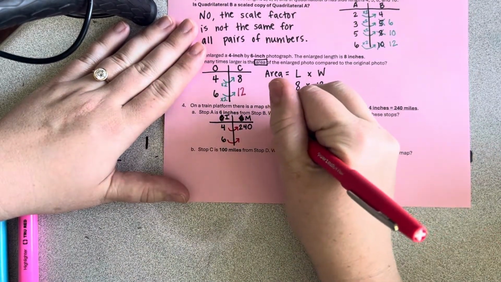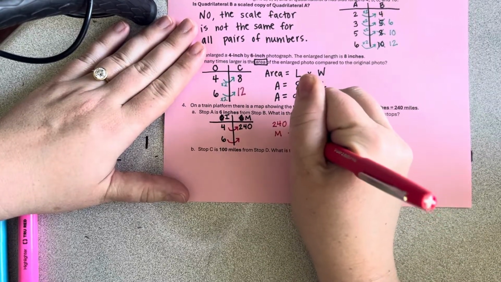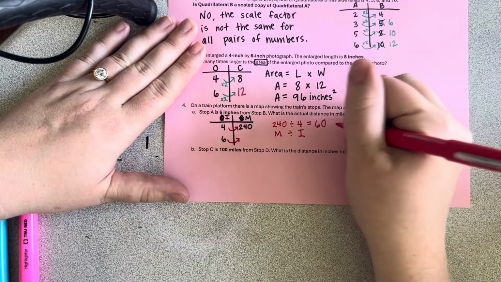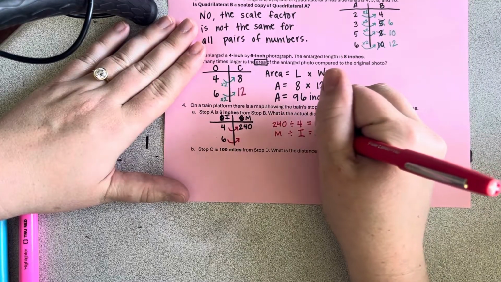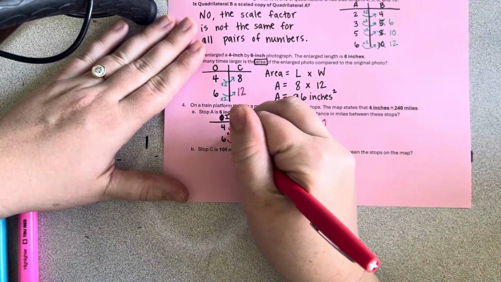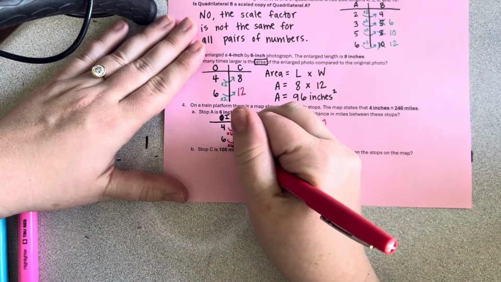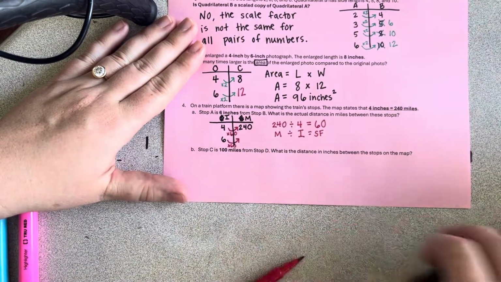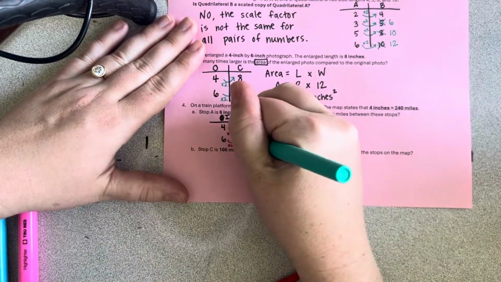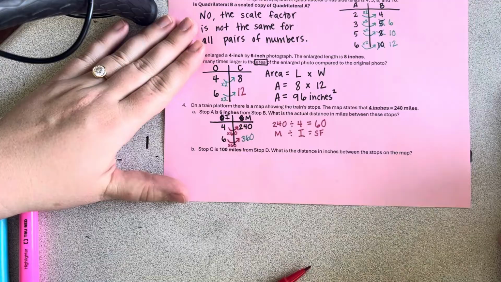So I would take my miles divided by my inches. 240 divided by 4 would give me 60. So miles divided by inches is going to give me my scale factor. So 60 is my scale factor. So I'd take 4 times 60 gives me 240. So then 6 times 60, I would use a calculator for that. That is going to give me 360 miles.